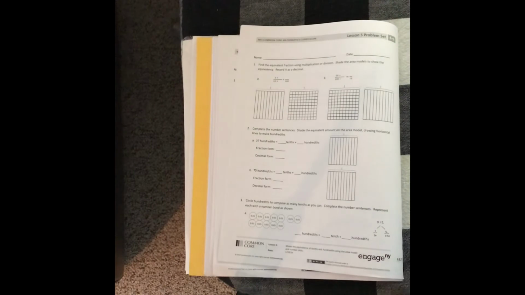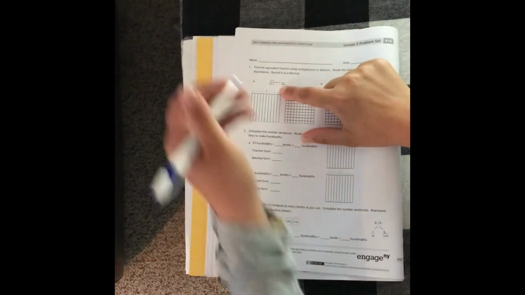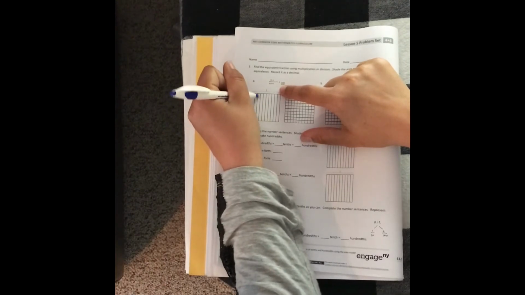Today we are talking about equivalent fractions. We did this a few weeks ago in our fractions unit, but now we're talking about relating that to decimal form. So what I want to show you is, first they give us the fraction 3/10, so we can color in 3 out of 10.